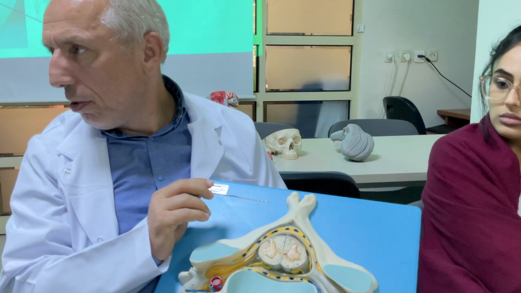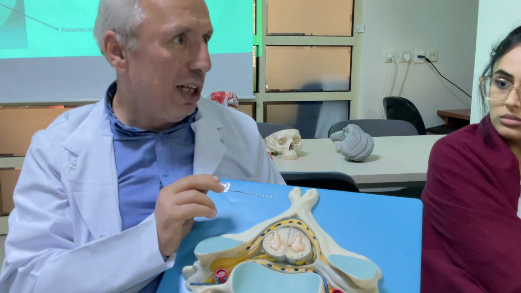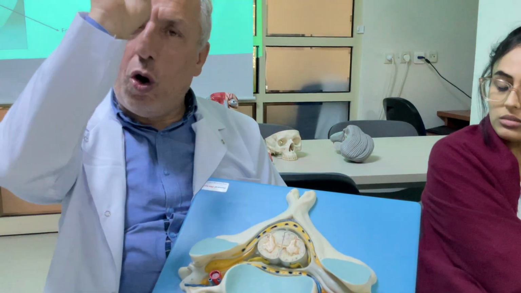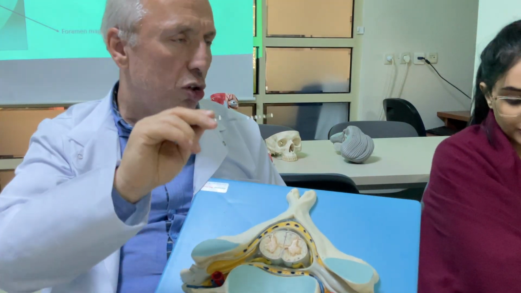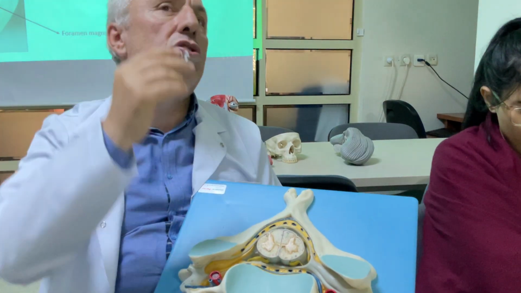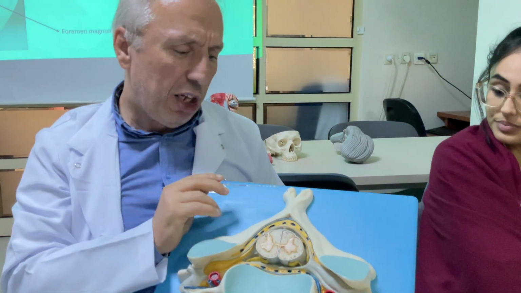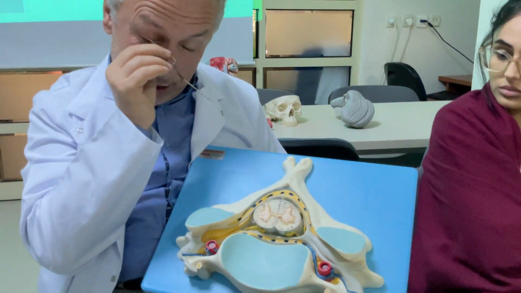In the brainstem, you mentioned a dorsal column medial lemniscus pathway. That's right, because if you go up, then this dorsal column pathway continues as the medial lemniscal pathway. We will talk about it during the ascending pathways.